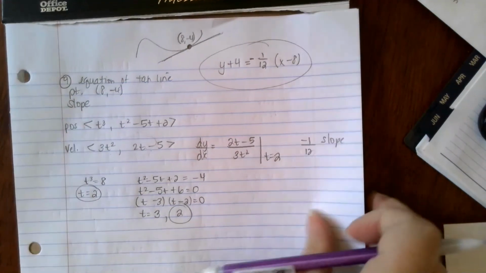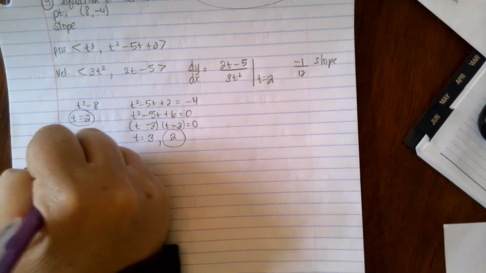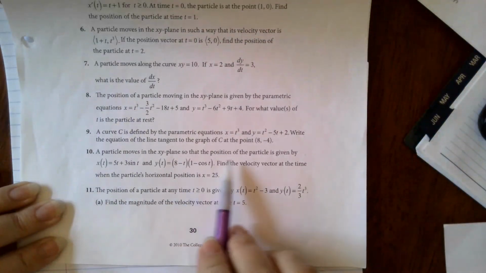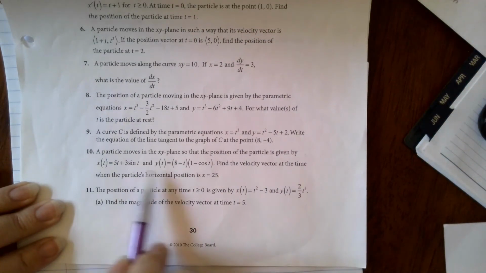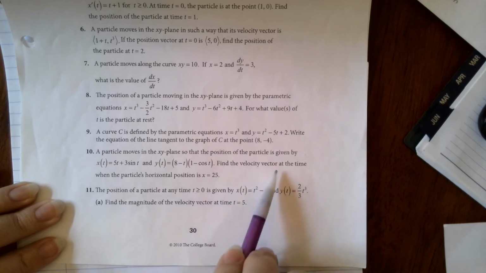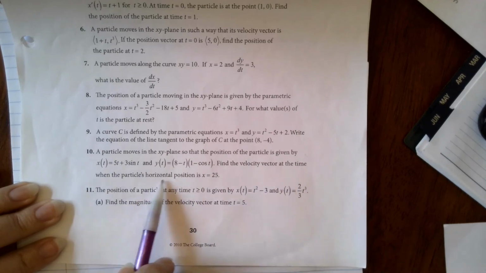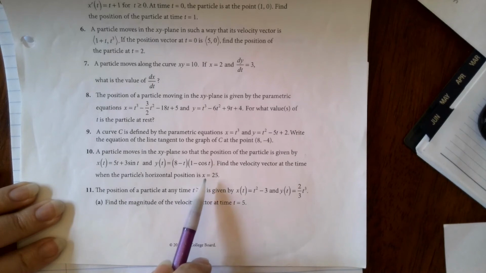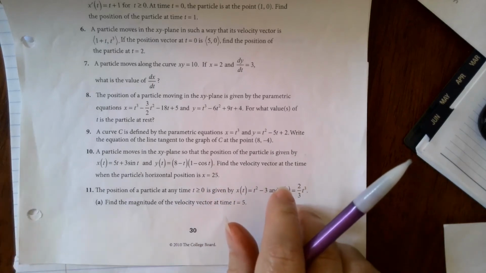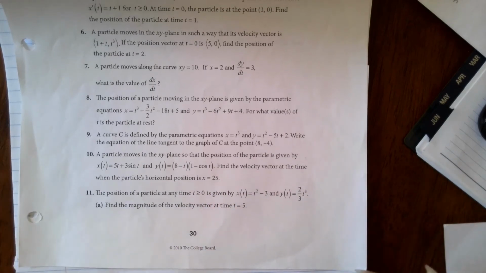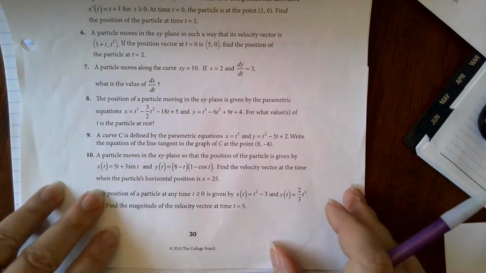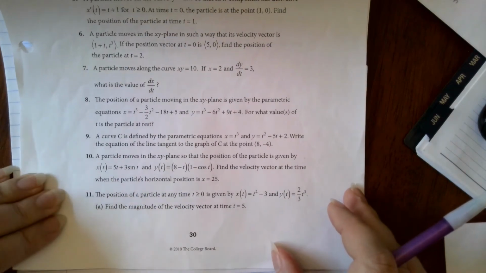All right, our last one for today, number 10. Number 10 says, a particle moves in the xy plane so that the position of the particle is given by the following equations. Find the velocity vector at the time when the particle's horizontal position is x equals 25. All right, so its horizontal position is x equals 25.